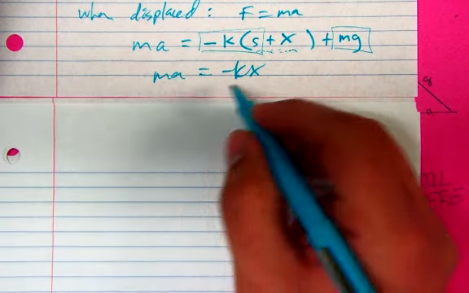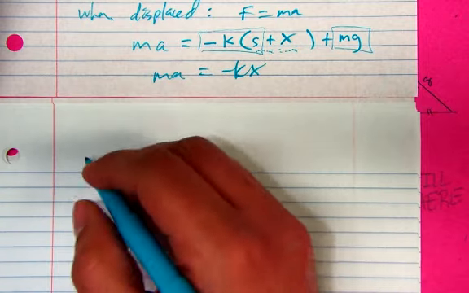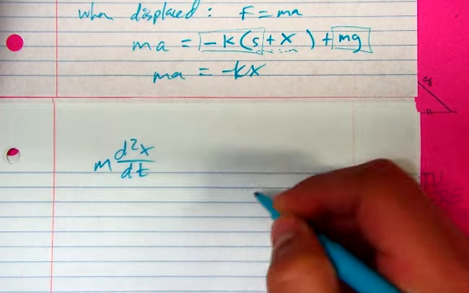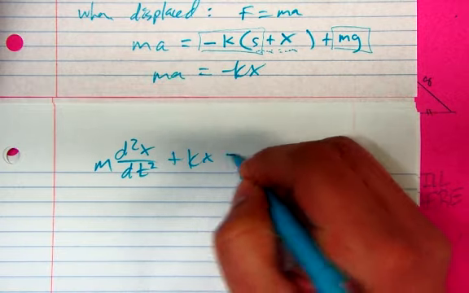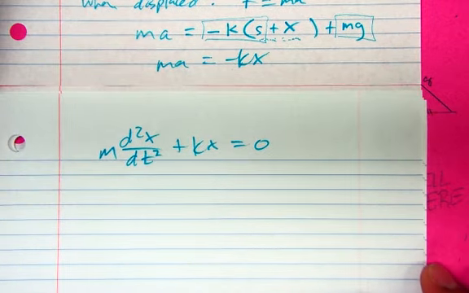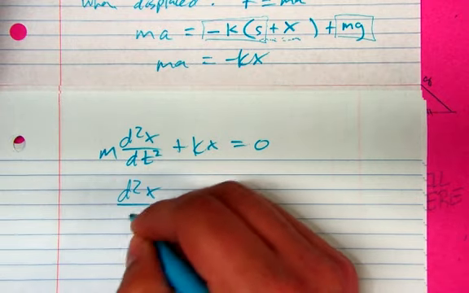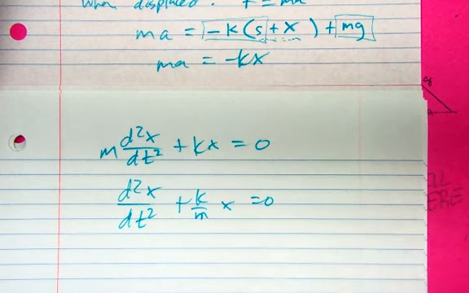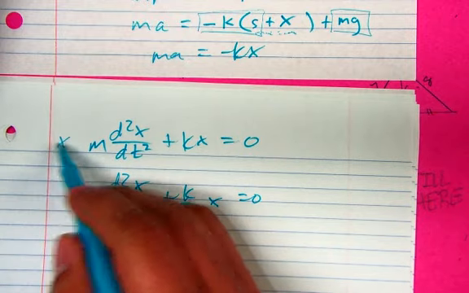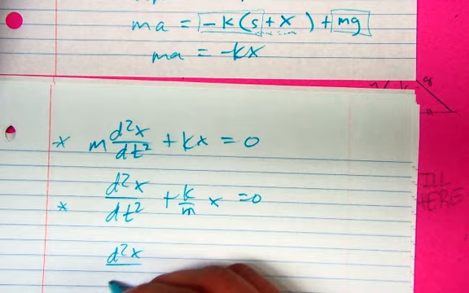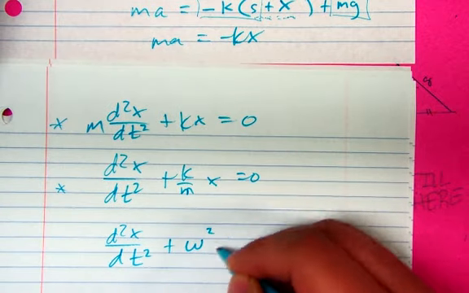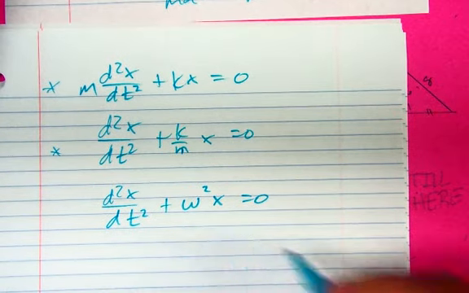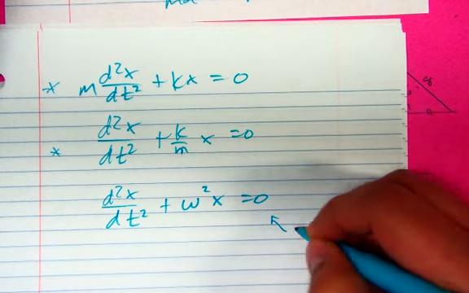Which gives us the model, if I move some stuff around and replace a with a differential equation here. So we have m times the second derivative of x with respect to t plus kx equal to 0. Or if we divide through by m, we get d squared x dt squared plus k over m x equals 0. So this is good. Sometimes we'll also rewrite these as d squared x dt squared plus omega squared x equals 0, because it'll be easy to write the solutions in terms of this nice constant omega squared, where omega squared is k over m.